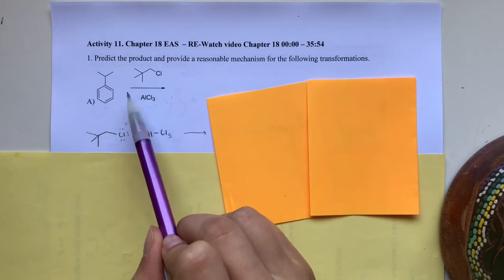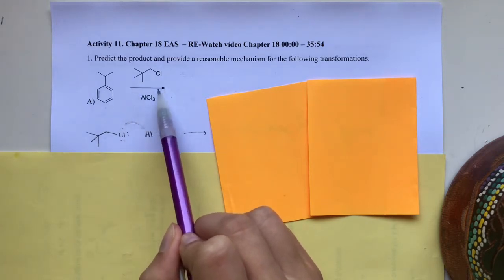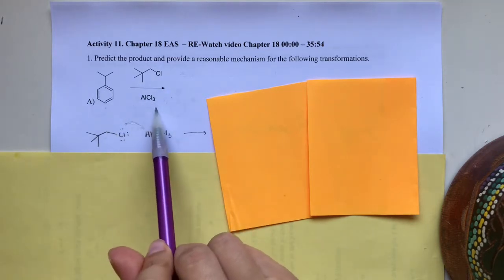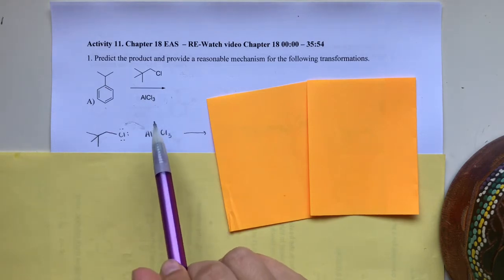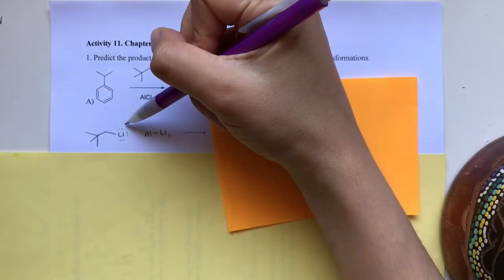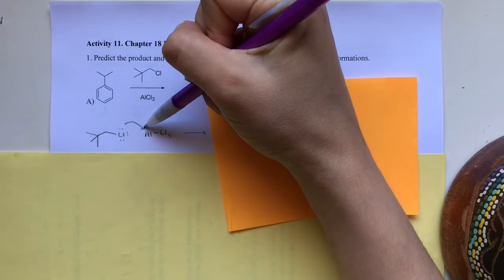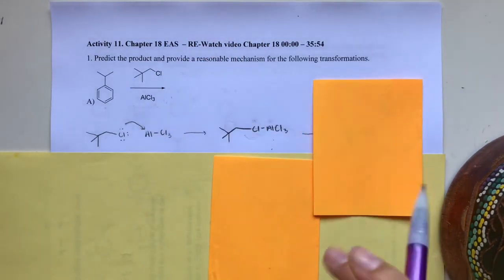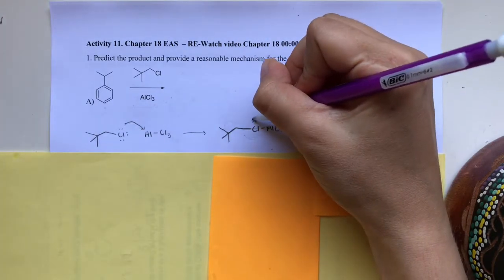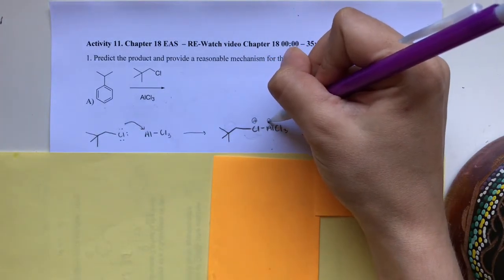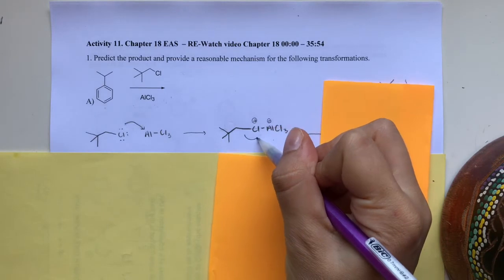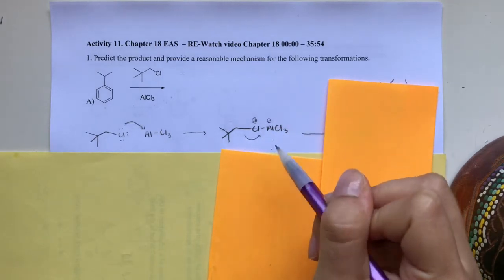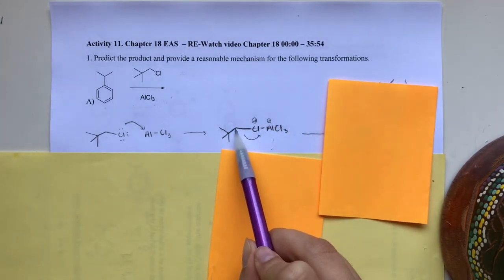For an alkylation to occur, the alkyl halide acts as the electrophile and the AlCl3 acts as the Lewis acid catalyst. Cl acts as the nucleophile and attacks the Al in AlCl3 to give us this. Cl is positively charged, Al is negatively charged, and this group acts as a leaving group. So this is loss of the leaving group, and that would give us a primary carbocation.